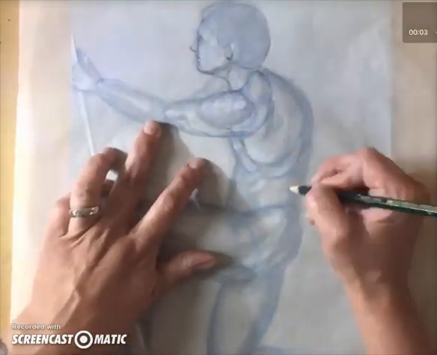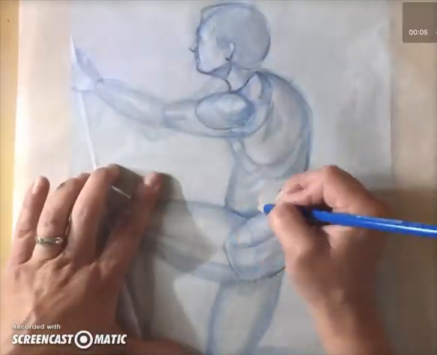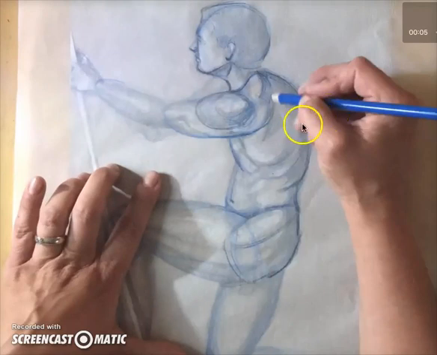So here I'm starting to build up those volumes. Initially it's just a gesture drawing where I'm moving through and connecting the body. So do that. Make sure that you're working through the volumes, looking for the chest cavity, the pelvis. The spine is really important on this one.